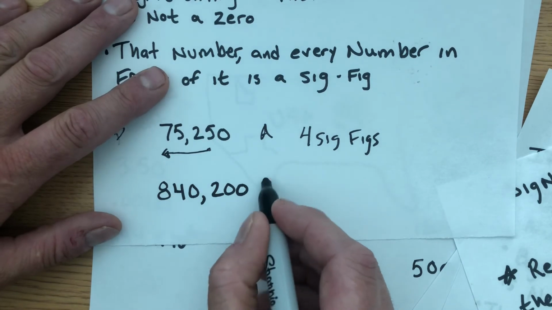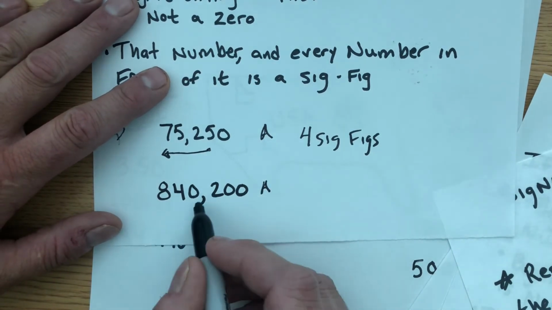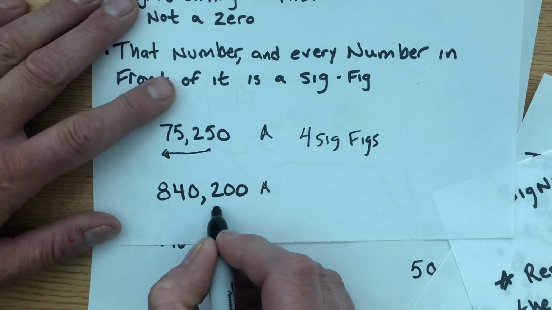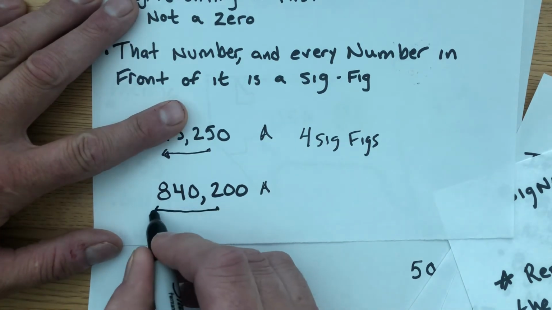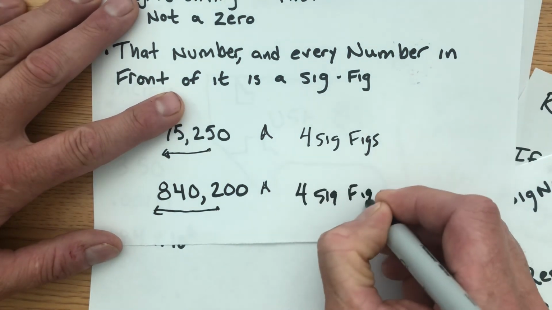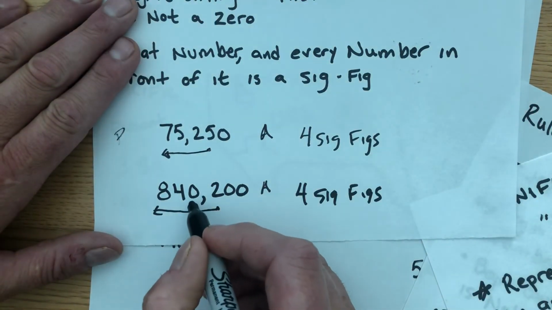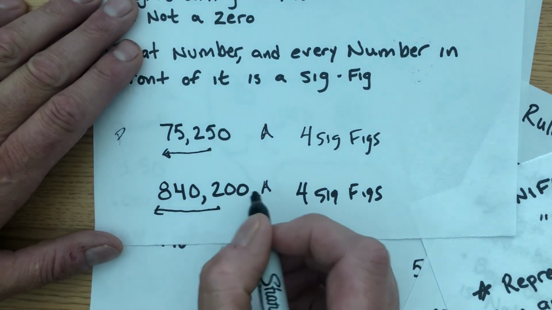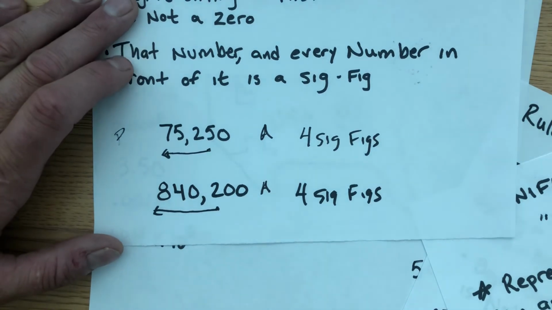We start at the Atlantic side because the decimal is absent, we start counting at the first non-zero number, and we count all the way through. This also has 4 sig figs. Even though that's a zero, it's a significant zero. Only the ones at the end of the number are insignificant.